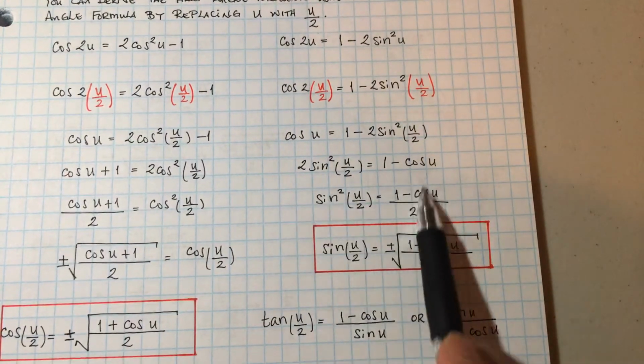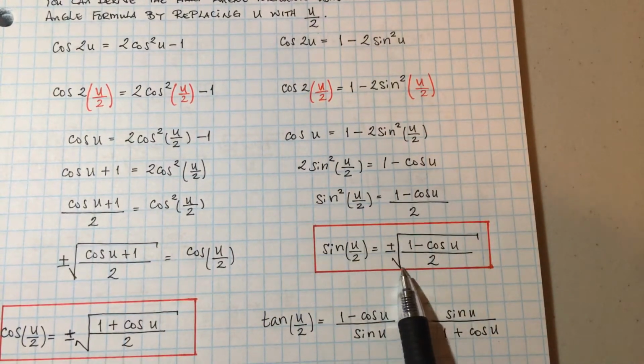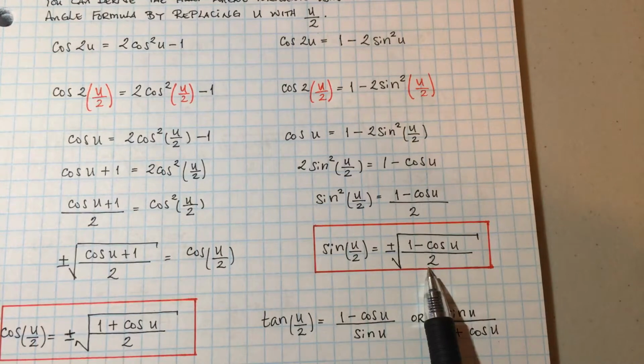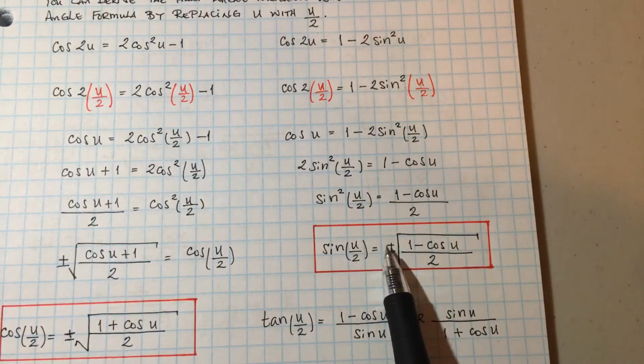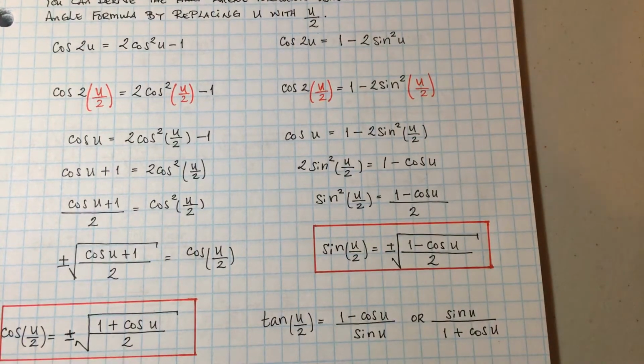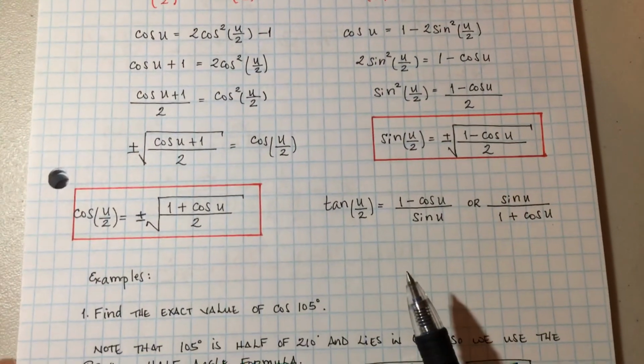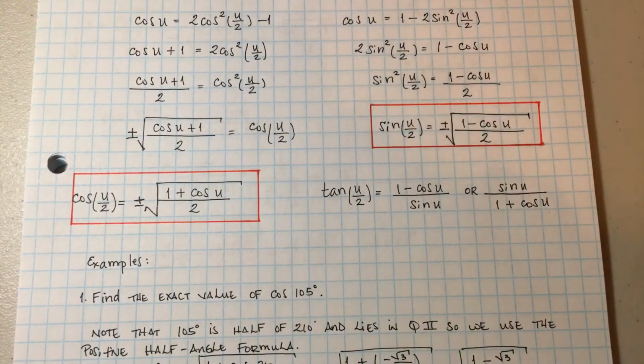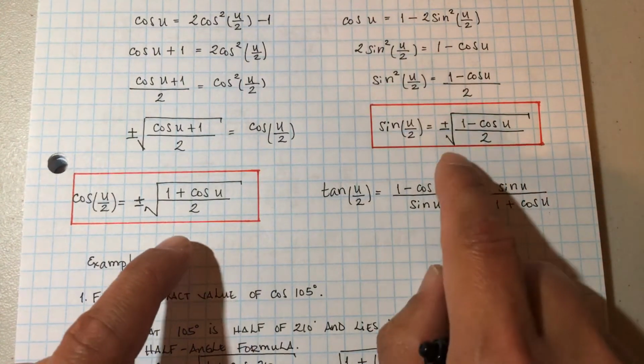And then divide by 2 on both sides, take the square root, and you have 1 minus cosine of u over 2. And of course, again, anytime you take the square root, you have a plus and a minus. Depending on where the angle is located determines whether you have a positive or a negative. And your textbook might have something that looks like this.